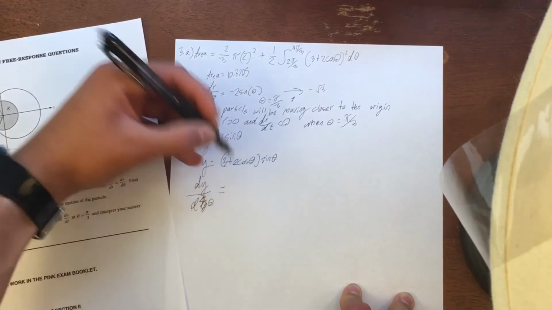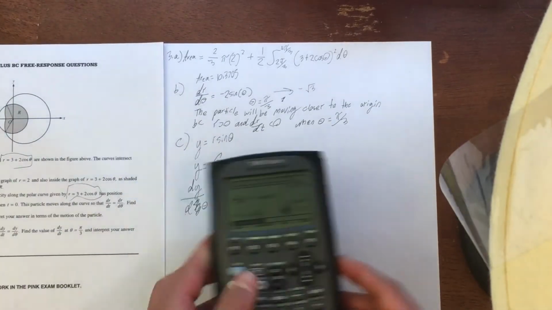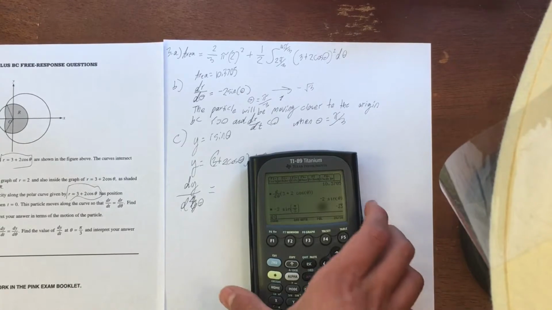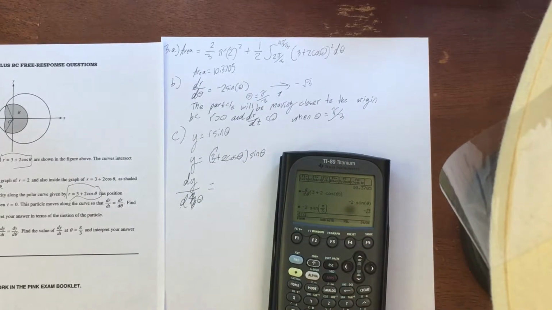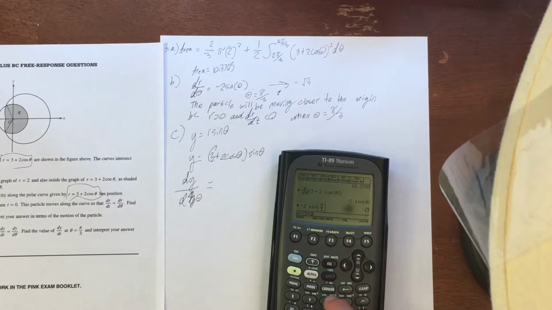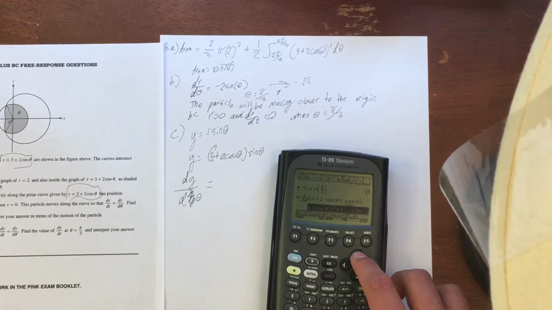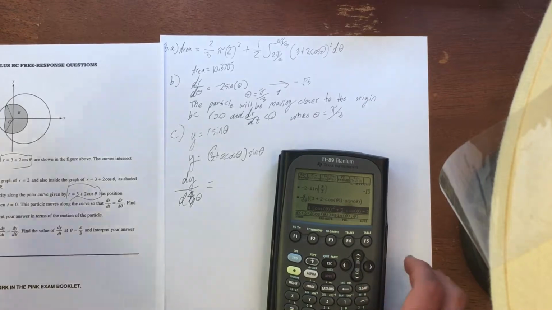And that is going to equal, with our handy dandy calculator, the derivative of (3 plus 2 cosine theta) times sine theta with respect to theta. That's going to be equal to this really long thing, and we're going to write that out.